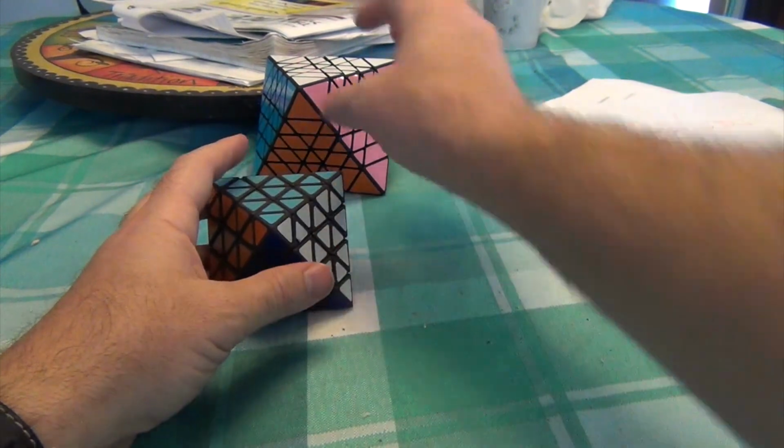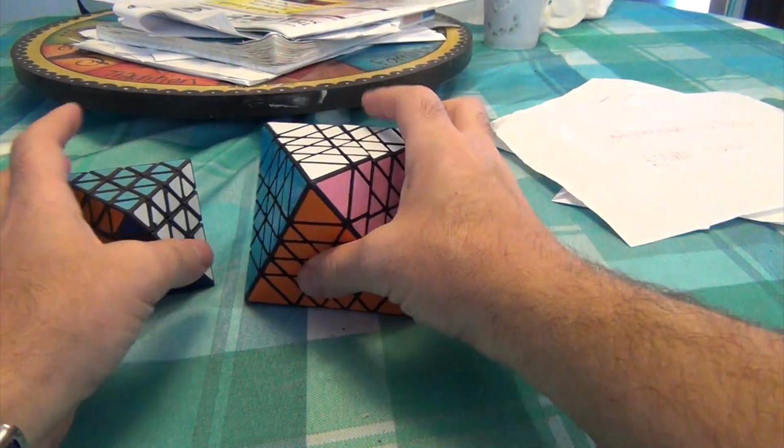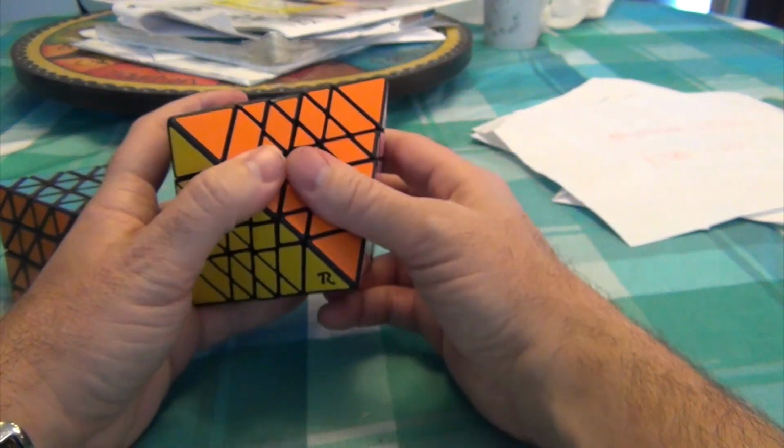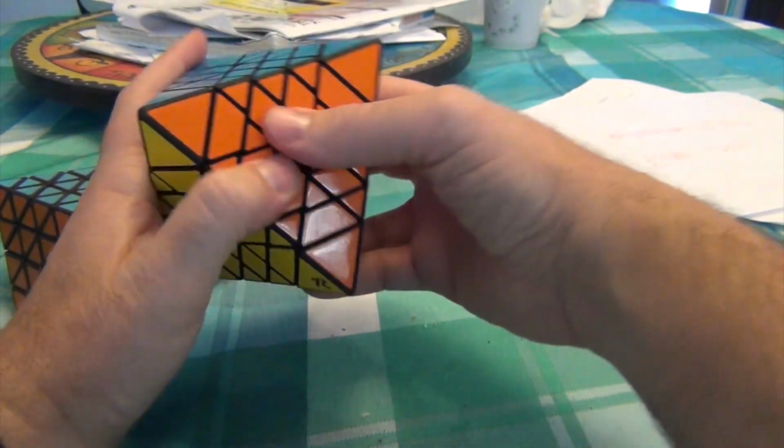But now we're ready to pull this out of the shadow and see how we can maybe apply those strategies to a higher order version over here. And that is really what I'm looking forward to.